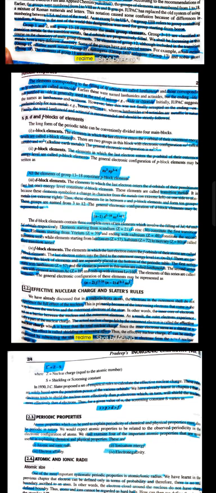Second, we will discuss the p block elements. The elements in which the last electron enters the p orbital of their outermost energy level are called p block elements. The general configuration of p block elements may be written as ns2, np1 to 6. All the elements of group 13 to 18 constitute the p block elements.